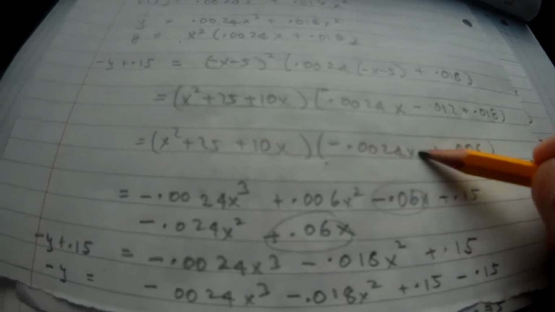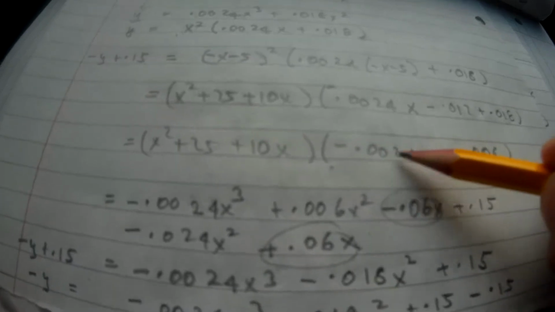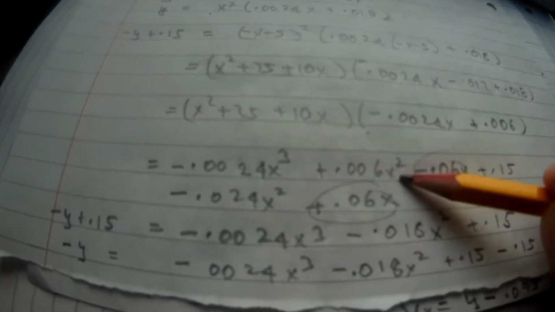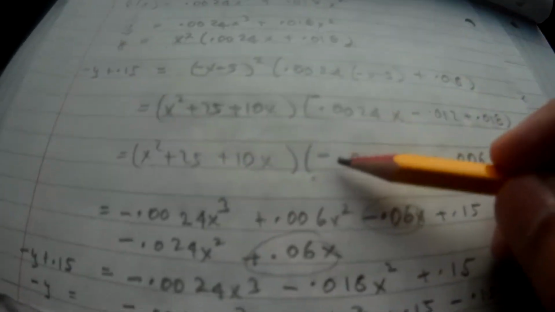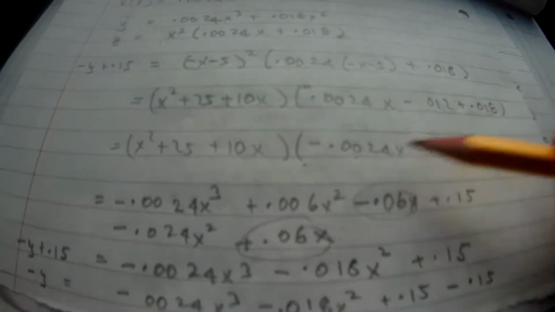Multiplying that out, you get x squared by 0.0024x gives you a negative 0.0024x cubed. X squared by 0.006 gives positive 0.006x squared. Then 25 by this: 25 by negative 0.0024 gives negative 0.06x. 25 by 0.006 is positive 0.15.